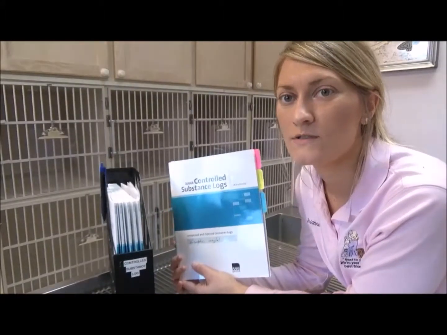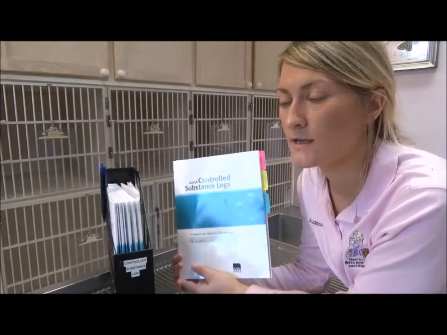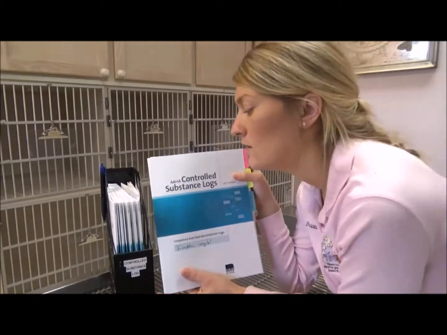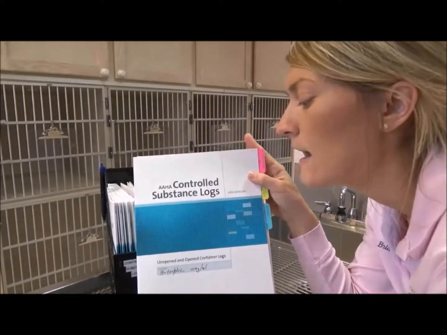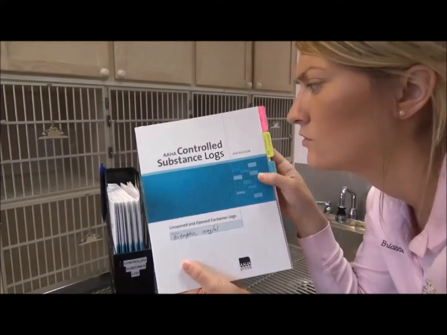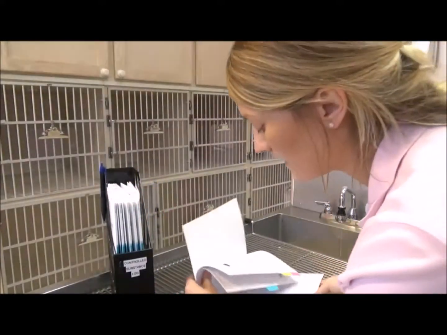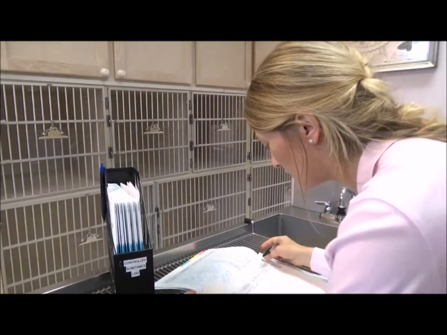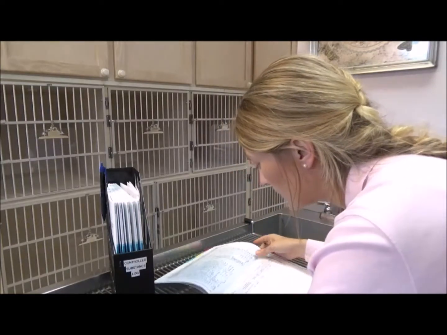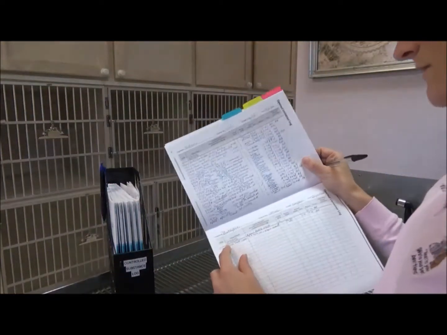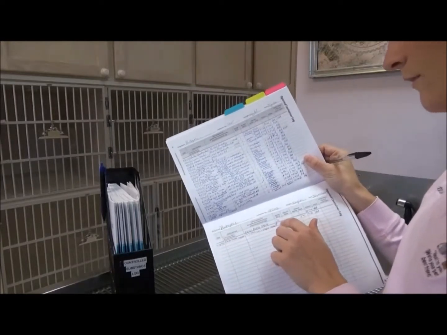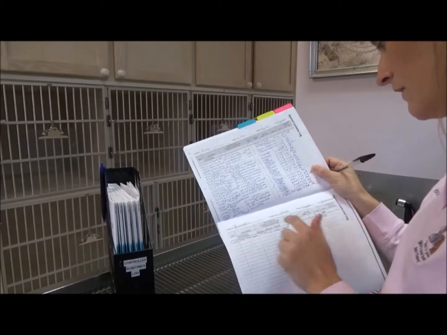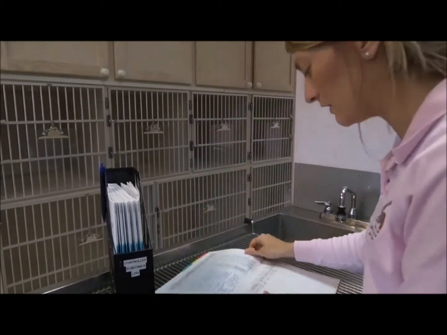When documenting controlled substance use in our clinic, we use individual logs for each controlled substance that we use. The example I'm going to show you today is the butorphanol controlled substance log. For our patient that was anesthetized today for a dental procedure, I'm going to enter the information for the Torb injection. On this page, we've started bottle number 2. We've had 1 dose drawn from it so far, so I'm just going to continue in the same format here.